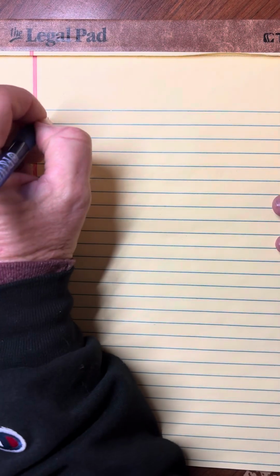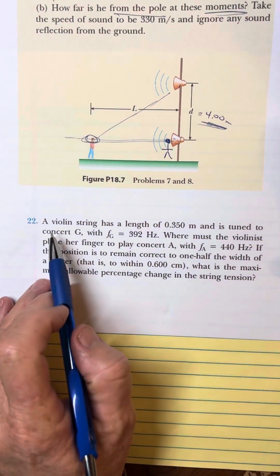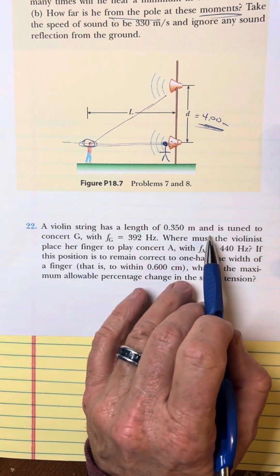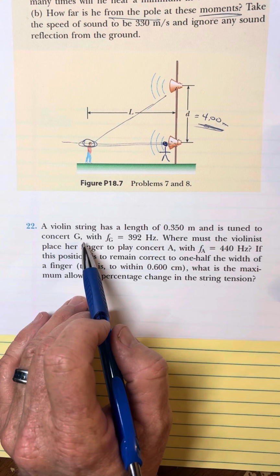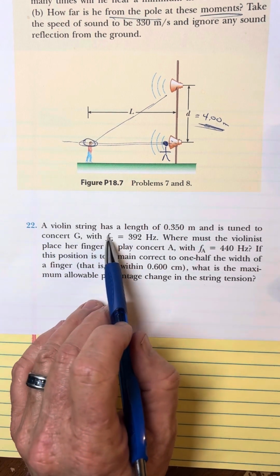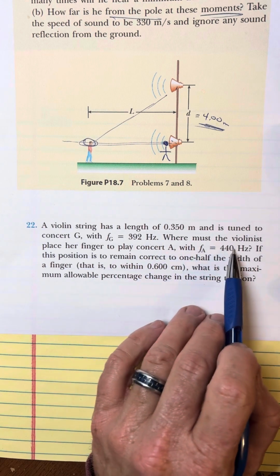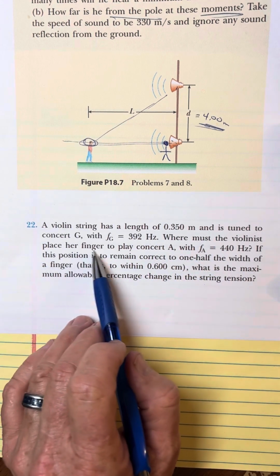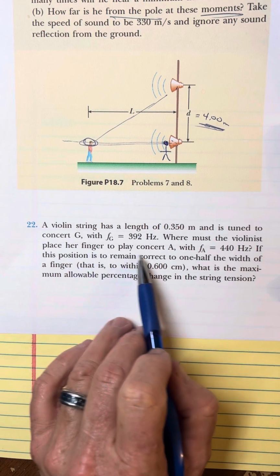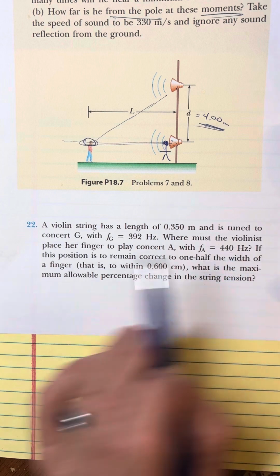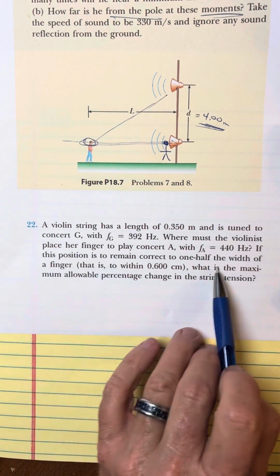Okay, how about number 22? Number 22 says this. A violin string has a length of, I'll call it 35 centimeters, and it is tuned to a concert G, where the frequency of G is 392 hertz. Where must the violinist place her finger in order to play a concert A? And a concert A has a frequency of 440 hertz.